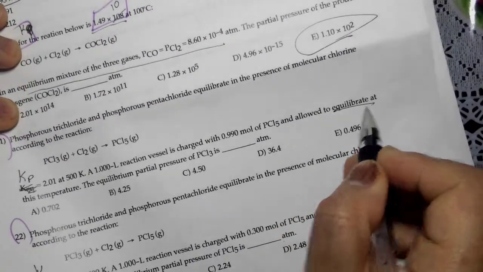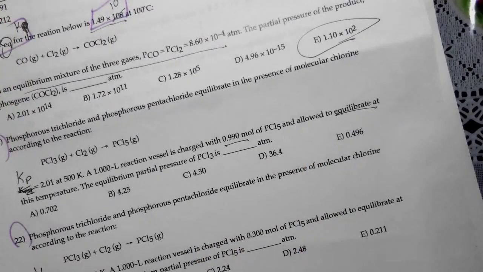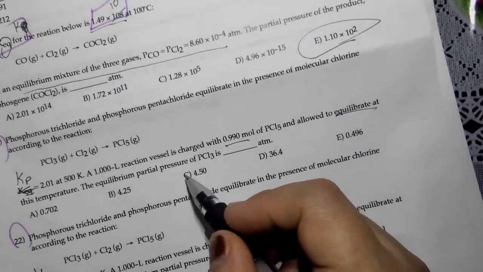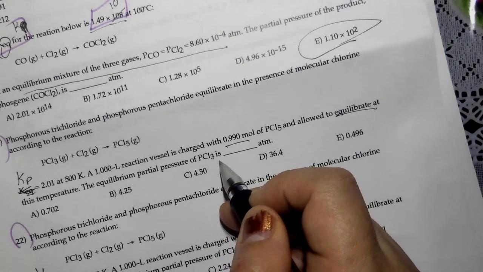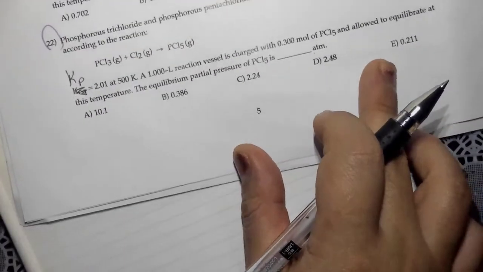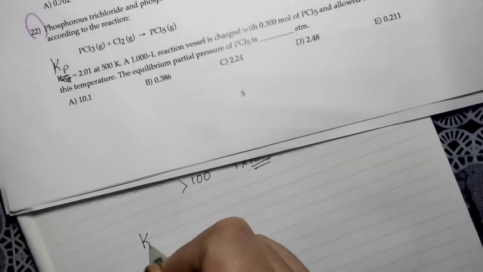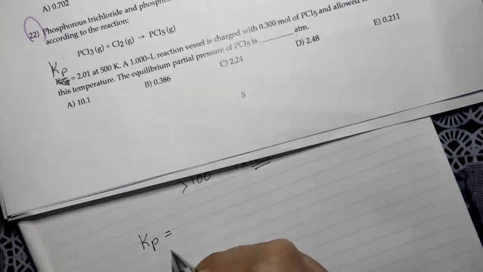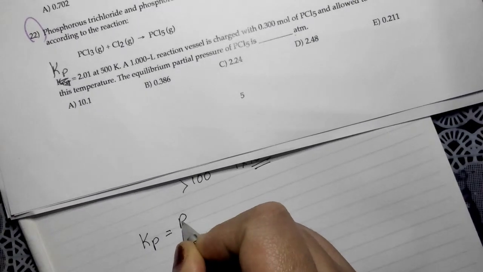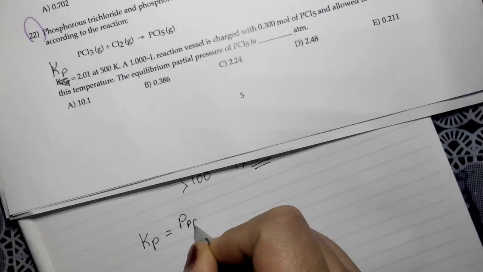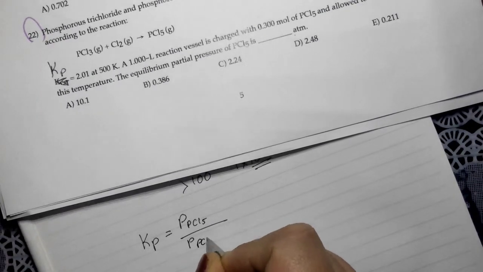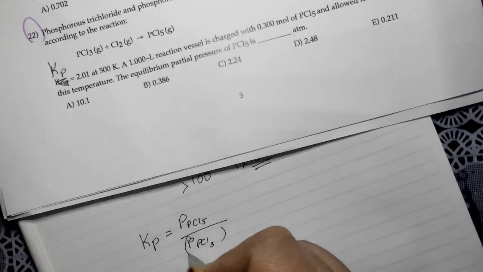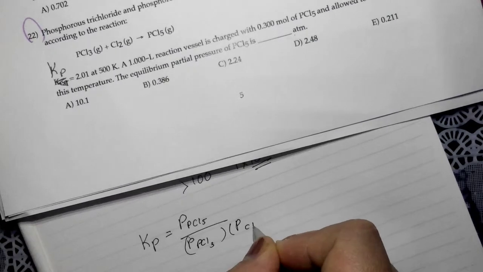At equilibrium, it is 0.99. So what is the partial pressure of PCl3? Let's try to find out. Kp is equal to P of PCl5 divided by P of PCl3 times P of Cl2.